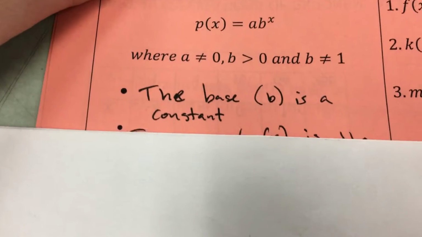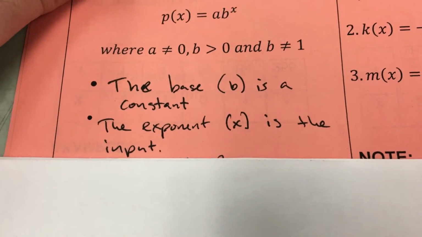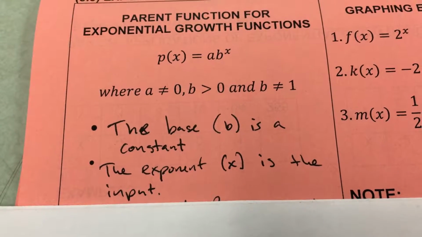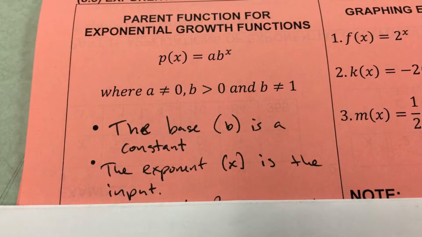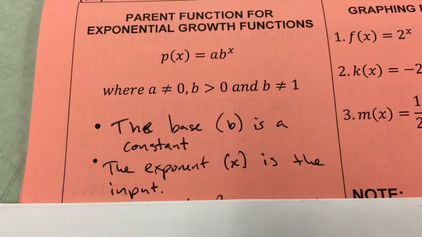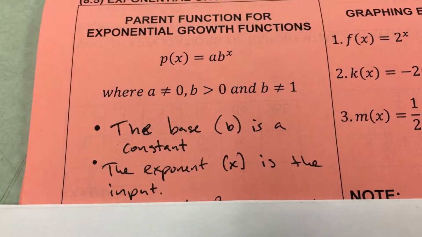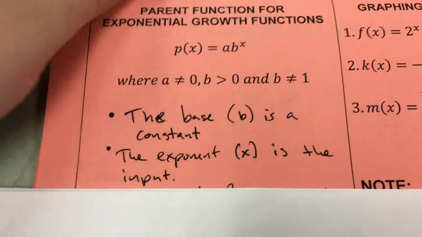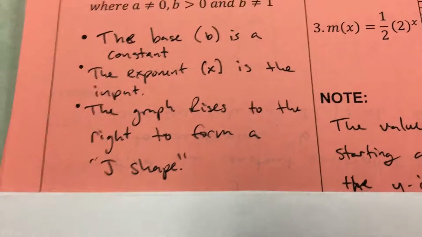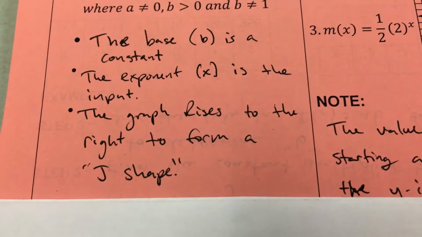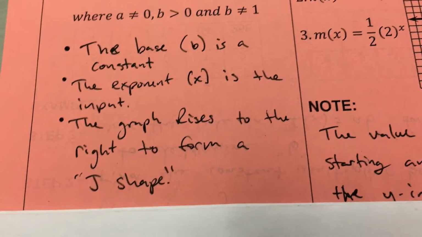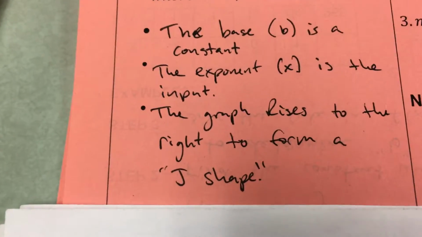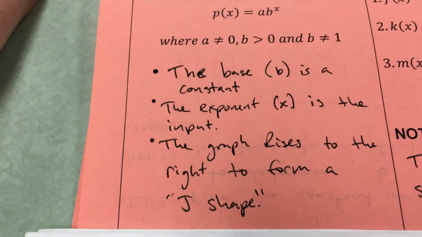Next up, the exponent x is the input. Input is the x value, the thing that we plug in and change. When we change the x value, which in this case is the exponent, it changes the y value. If you were to make an xy table, the x is the input, that's the exponent. And lastly, the graph is going to rise to the right to form a J. It's going to look kind of like a J, and we're going to figure that out together. Write these down. These are the things you need to know about the exponential function.